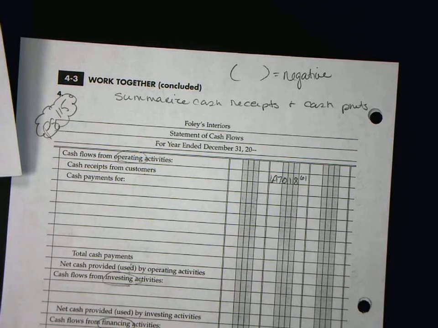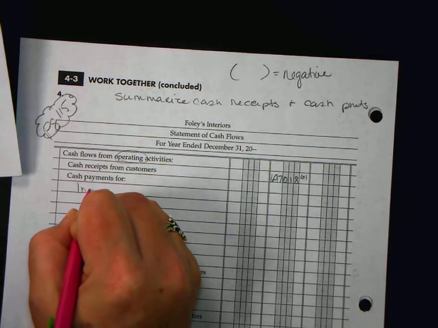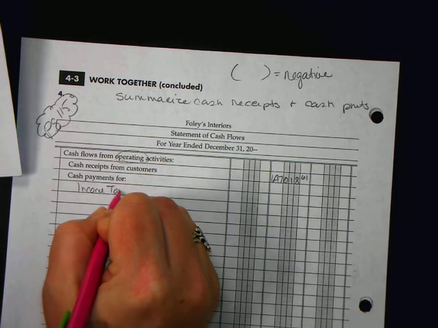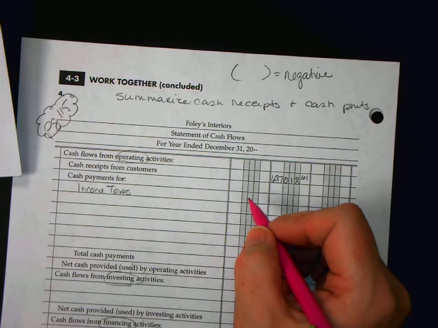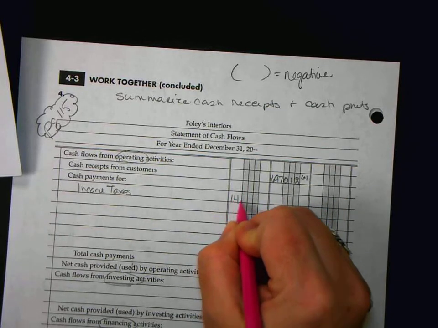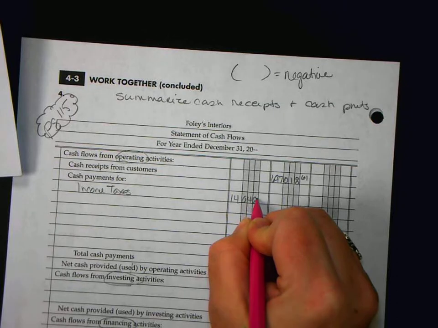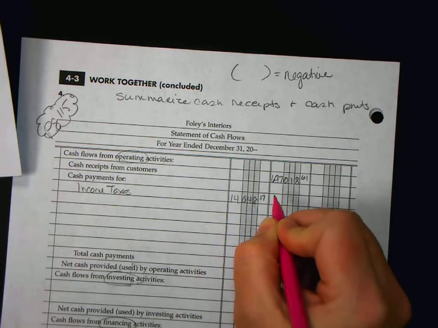We're going to put in inventory purchases. We're going to put in insurance. Okay. I'm not really sure what the importance of their order is. So let's just start with this. So first one we come to is income taxes. Okay, so this is operating 14041, or excuse me, 14048.17.